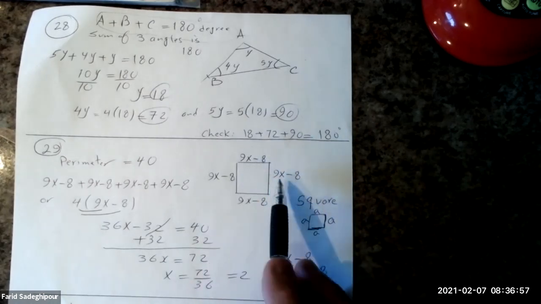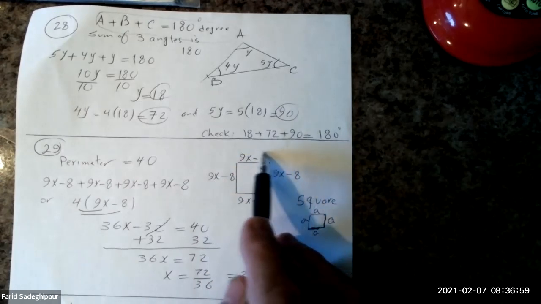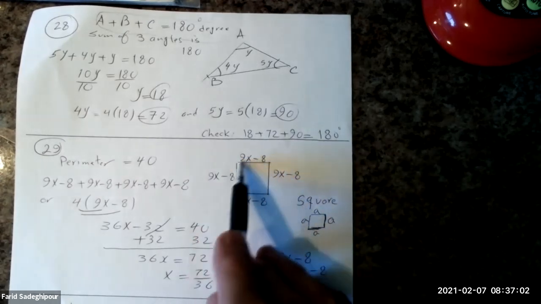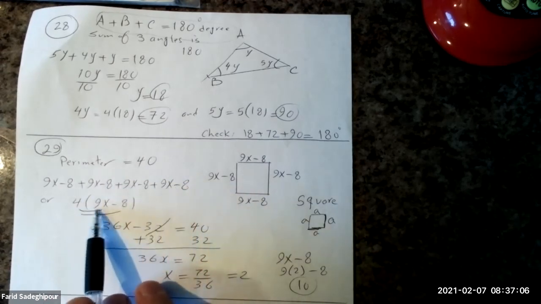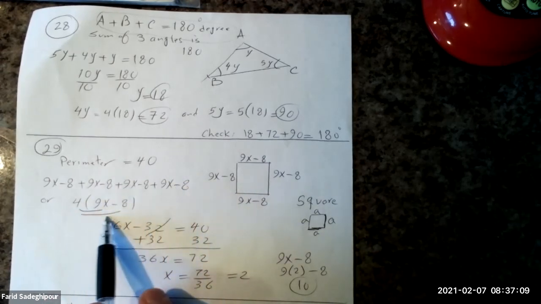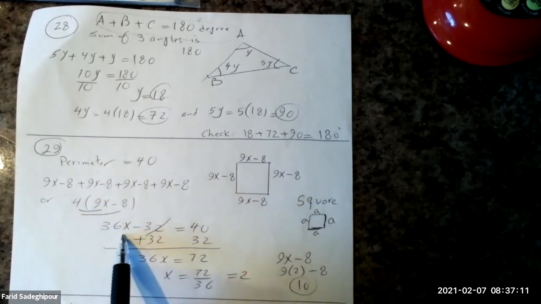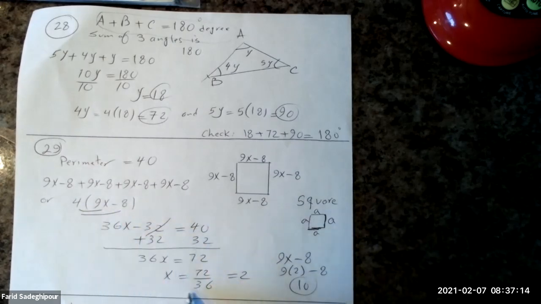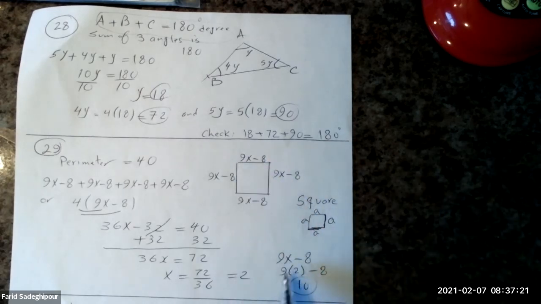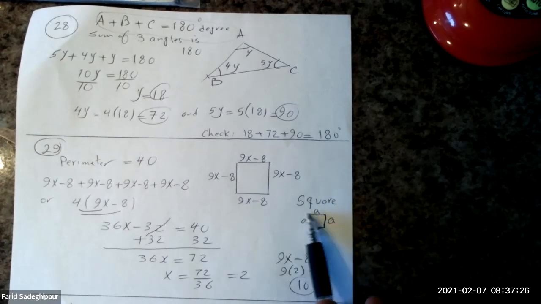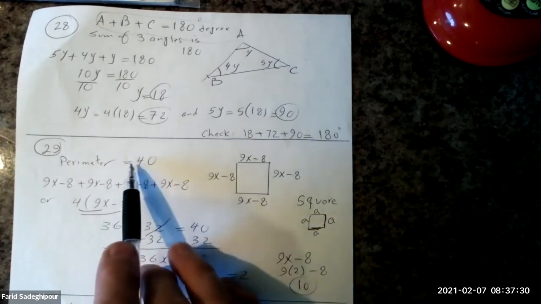To find a perimeter, you have the total of all the lengths. You could either write it like that or just say 4 times that. Now, when I do the distribution, 4 times 9x is 36x. 4 times minus 8 is minus 32. You solve this equation, that gives you the x. When you find the x, the length of each is 9 times 2 minus 8, 10. So each of them is 10. When each side is 10, 10 plus 10 is 20, plus 10 is 30, plus 10 is 40.